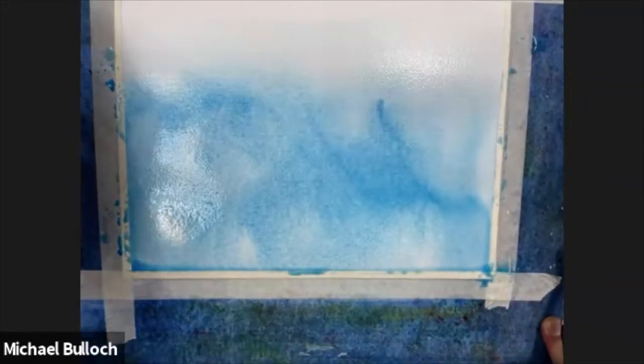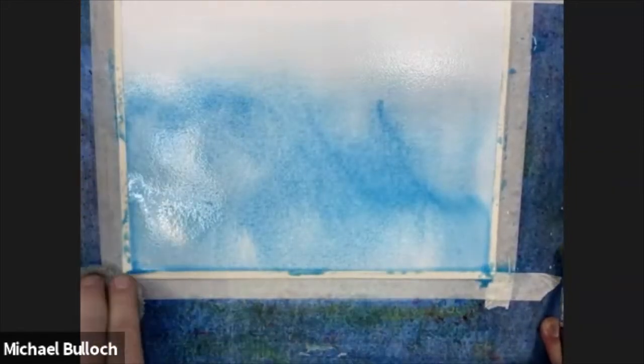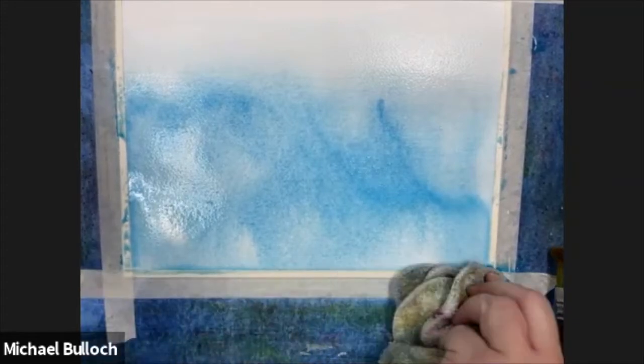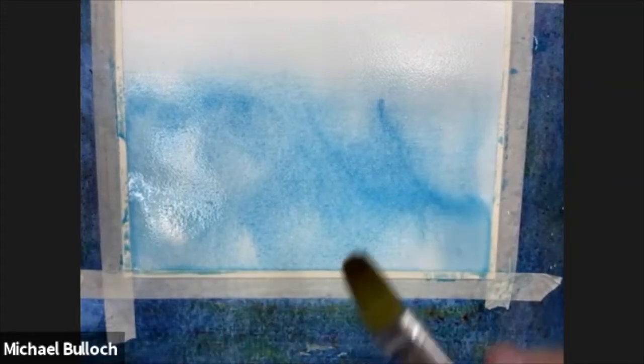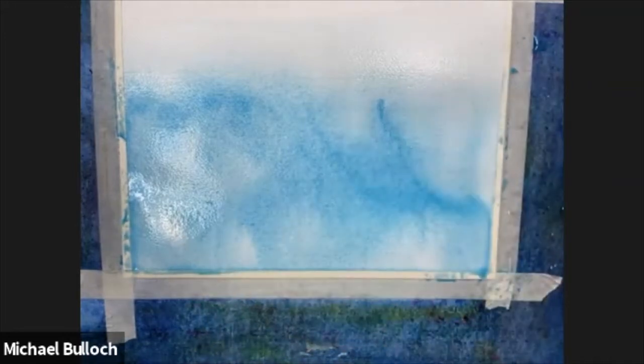I can just wipe up a lot of this around here, but whoops. I'm just going to get some of this excess. Because this is so wet, I can spend a little bit of time doing this. Oh, this one's too wet. I'll have to let that one dry out. I like that one better because it doesn't have a pattern.